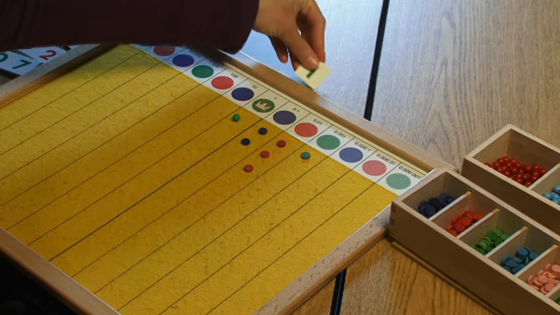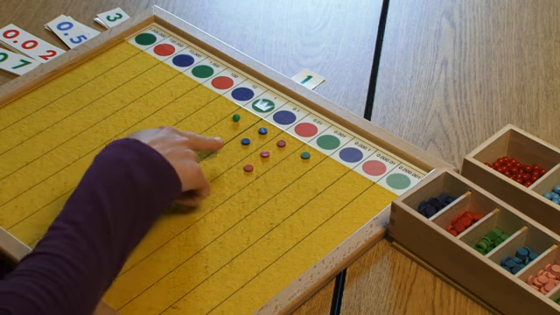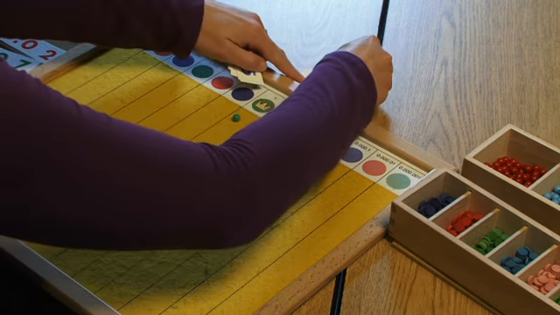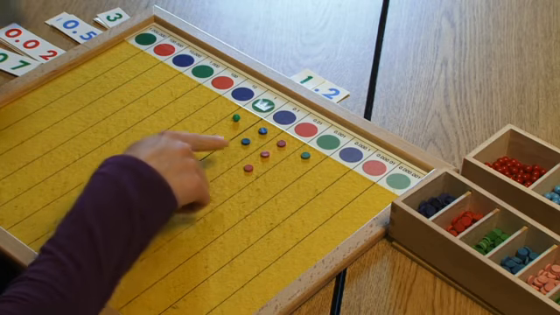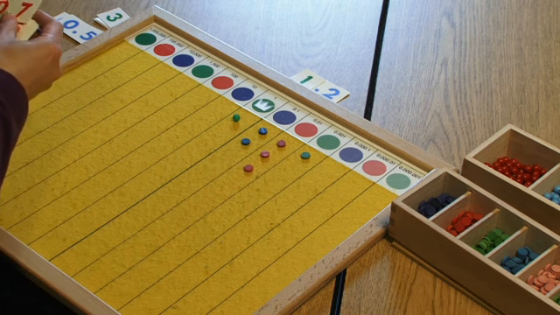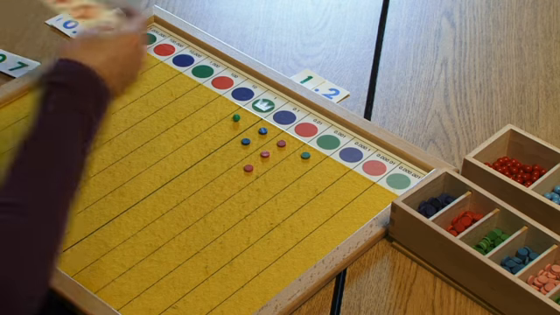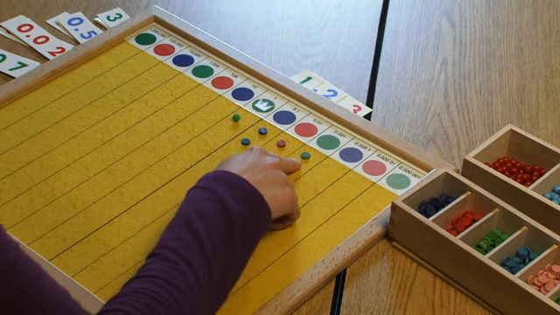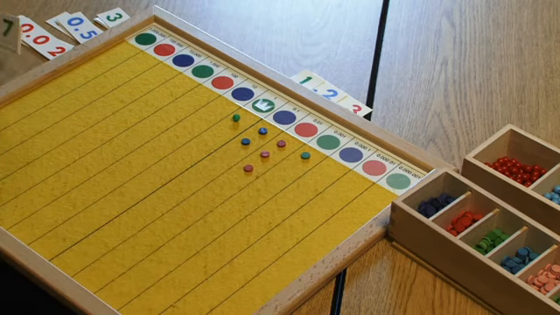So they would find the 1, the 2/10ths, the 3/100ths, and the 1/1,000th.